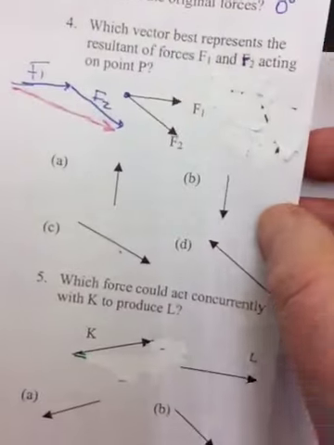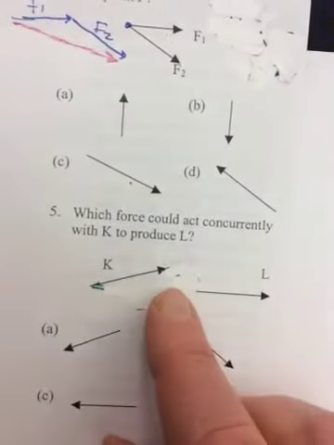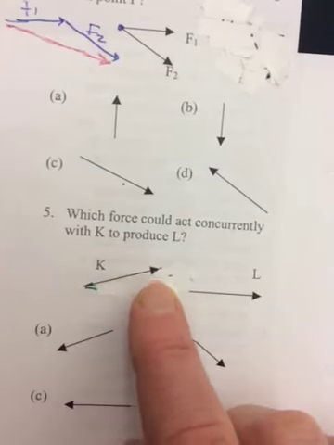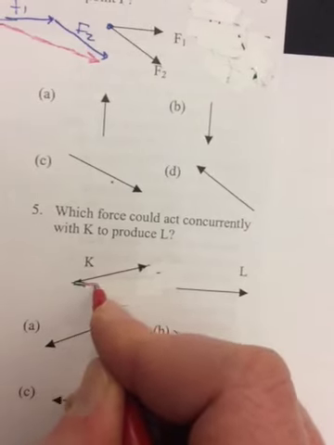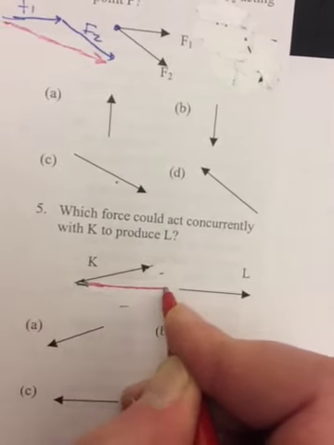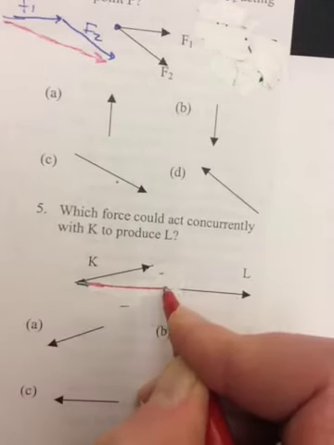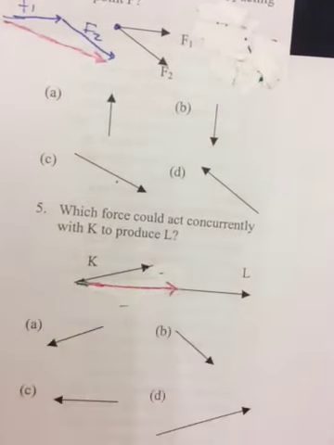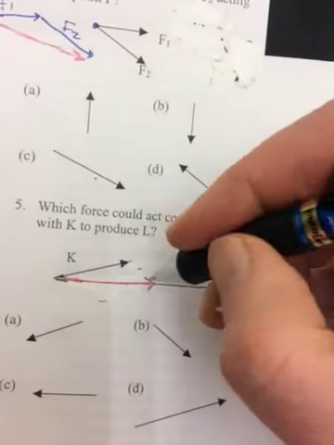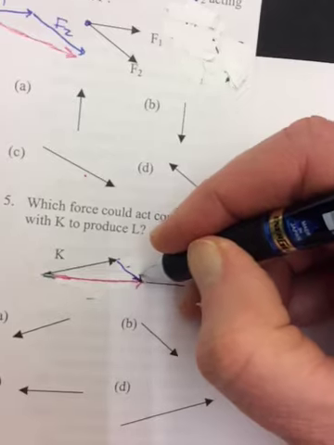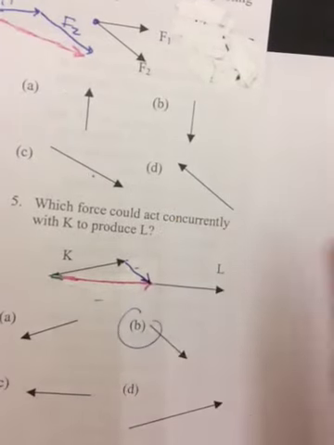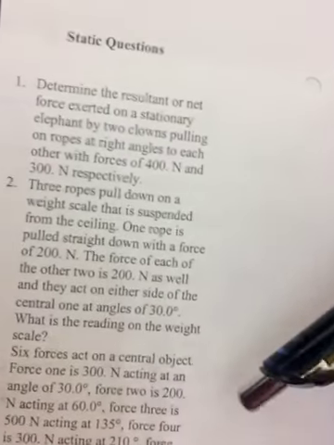Okay, so number 5 says, which force would act concurrently with K to produce L? So this time we want the resultant to be L. So we're going to slide L over so that it starts where K starts. And so then what force do we need to add to K so that the resultant is L? It's a force going like this, which would be choice B. Okay, so that was it for the front. Hopefully not too bad. The back might be another story.